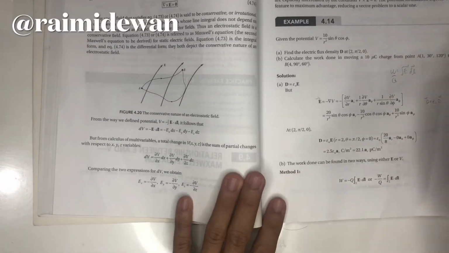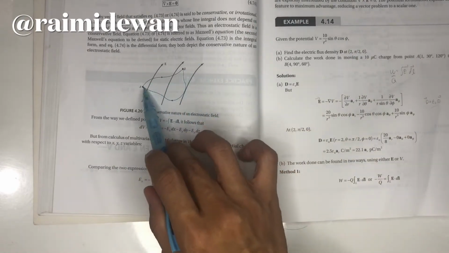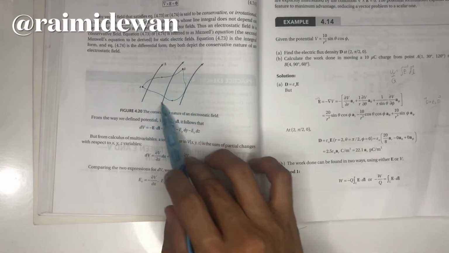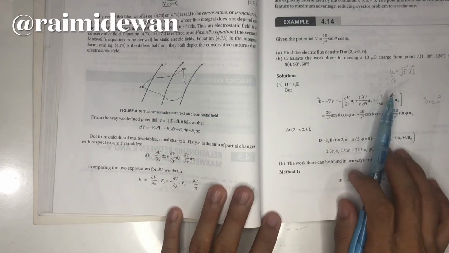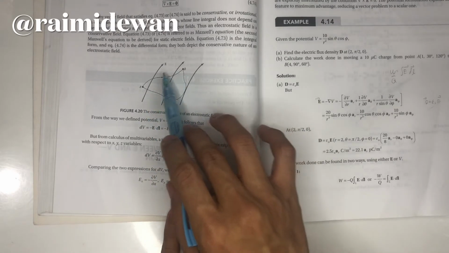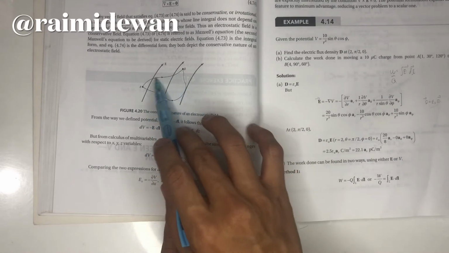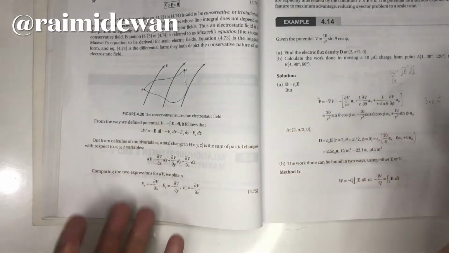Okay, so before I forget, when it is mentioned about conservative nature, you see this is a closed path. It is considered conservative because the vector does not depend on the path of integration. You can see, right? If you take from here or you take it from here, it is conservative.